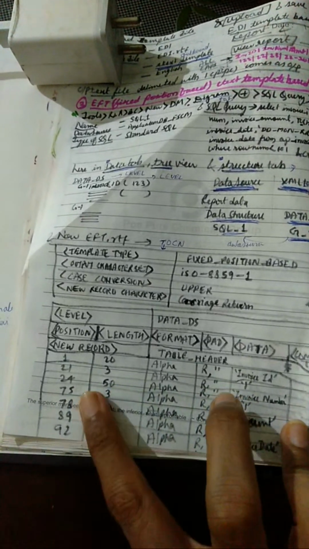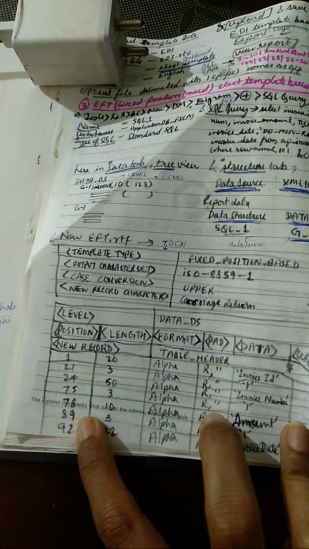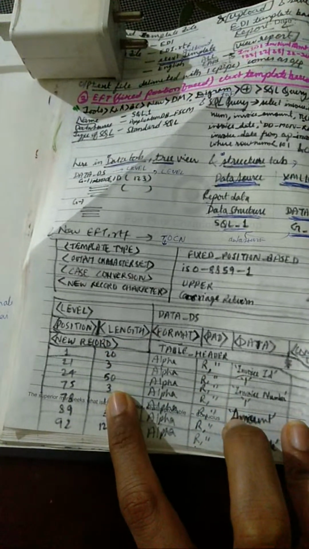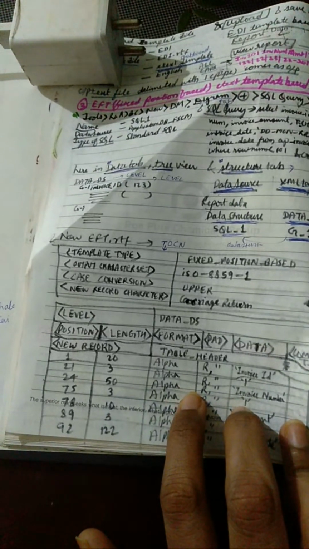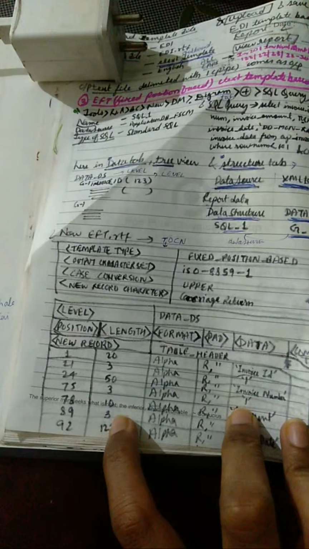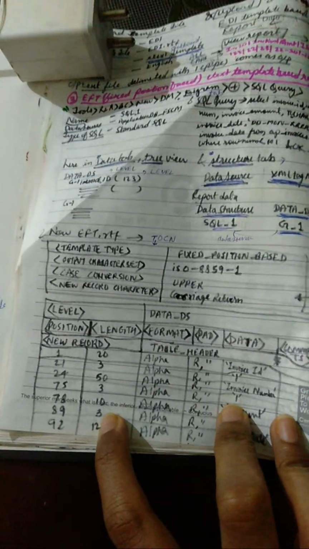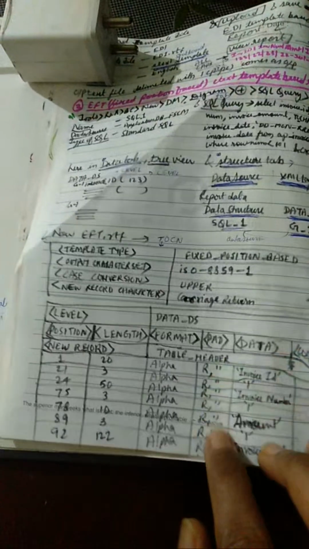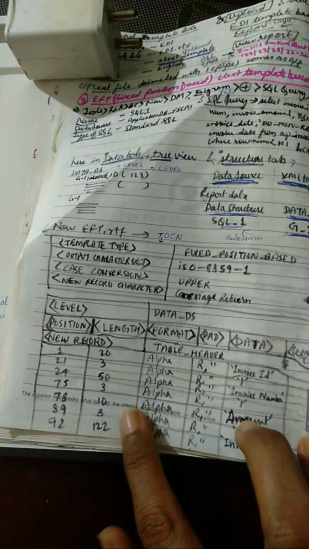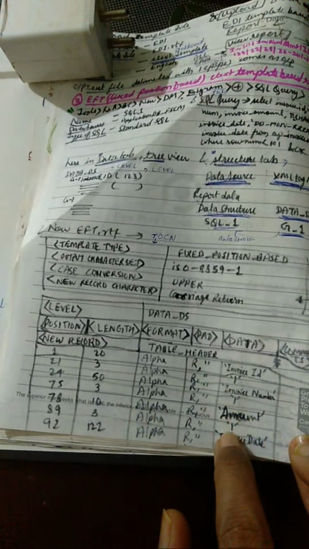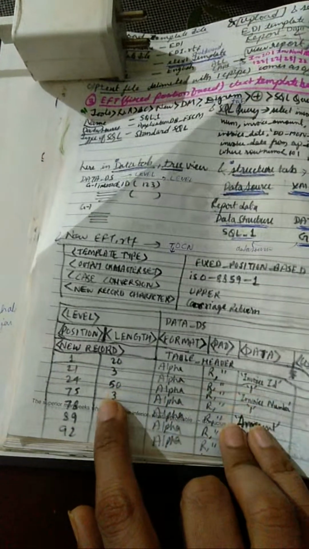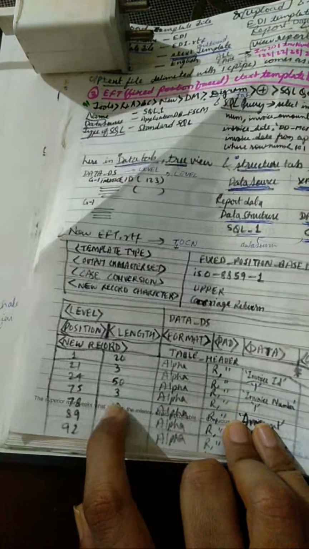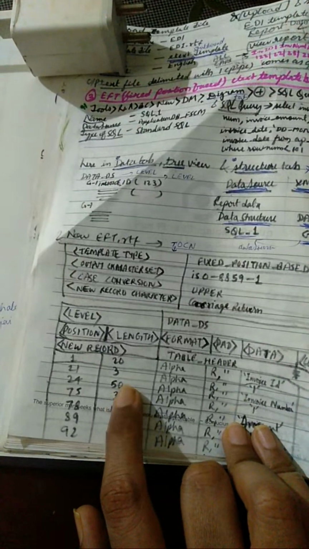And after that, from the 75th, I can decide my position here. I can also decide how much space. So after every delimiter I'm taking a space of 2 characters here, just to keep it clean. So you can see here 24th, up to 50th.